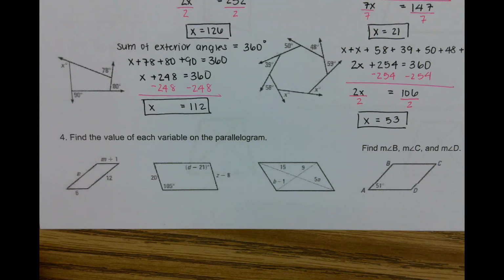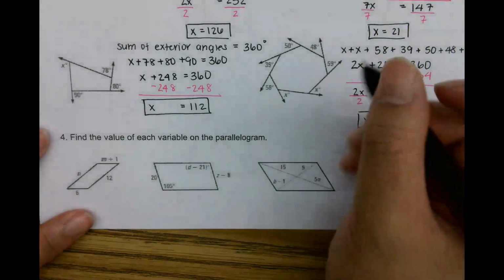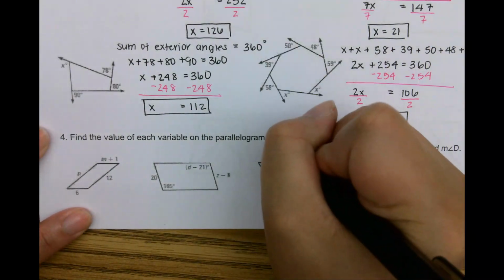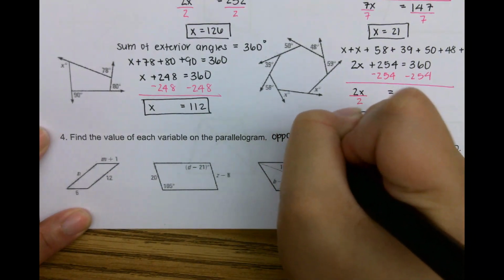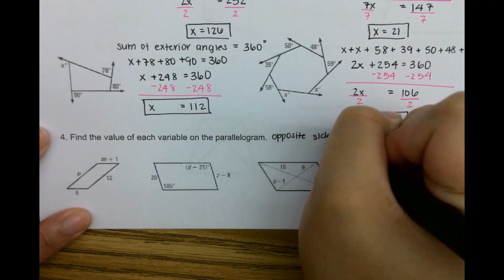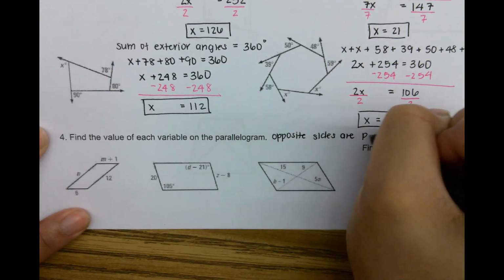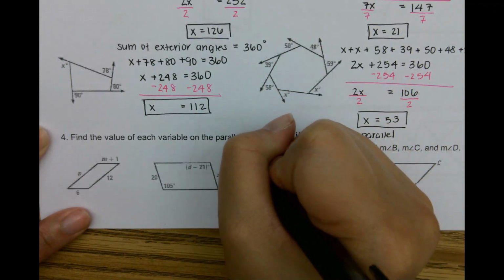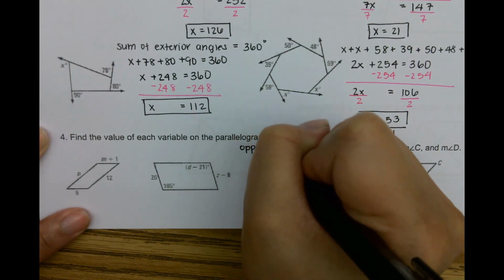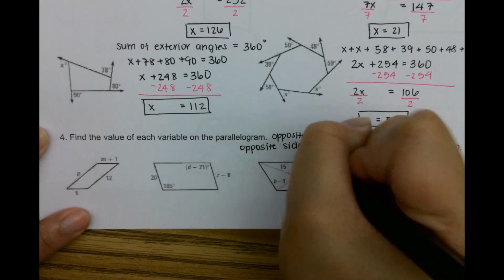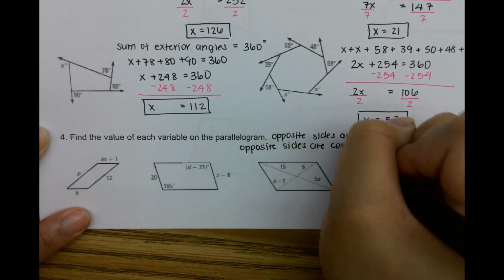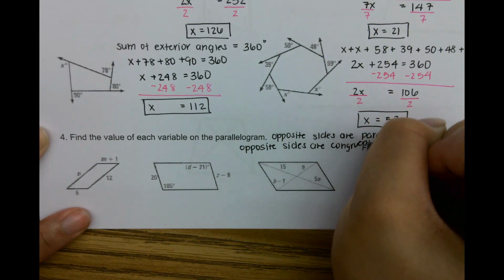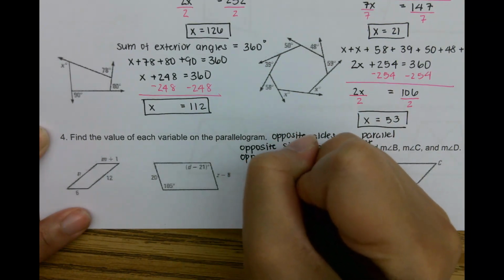So some characteristics of a parallelogram. First of all, the definition of a parallelogram: opposite sides are parallel. What we also know is opposite sides are congruent. Opposite angles are congruent.